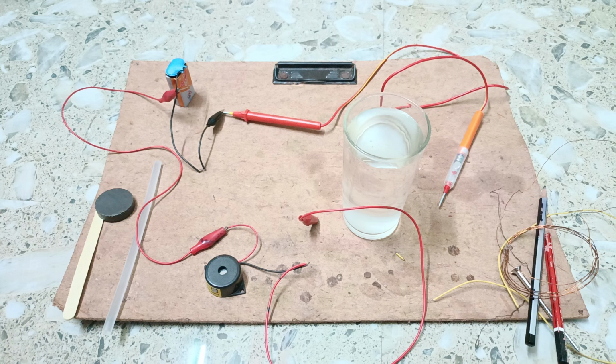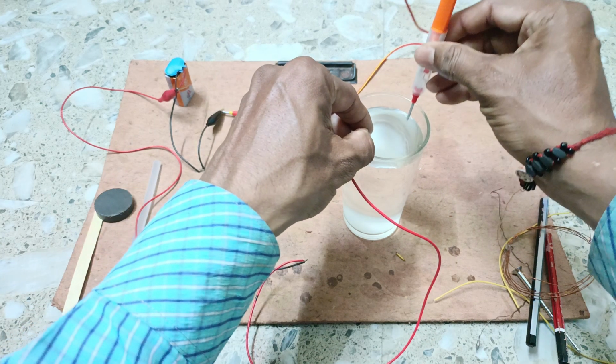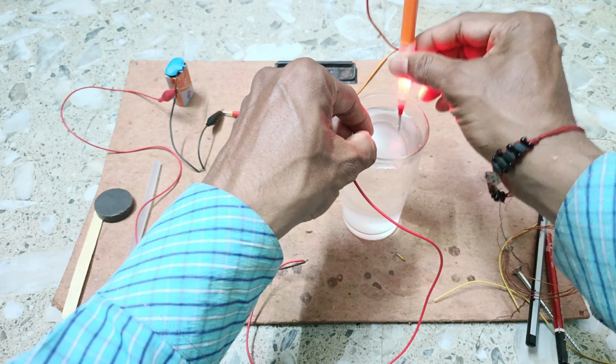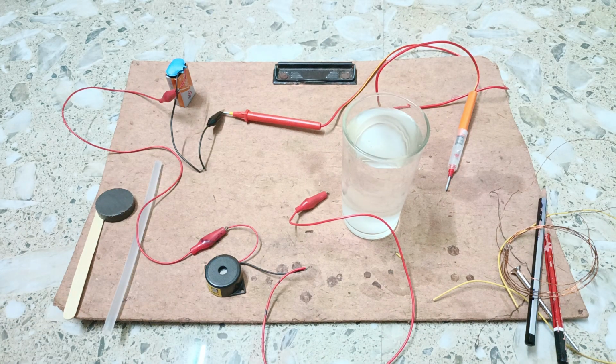In this way, you can check whether it can establish current between 2 points or not with the help of this setup, or you can say which are good conductors of electricity and which are bad conductors of electricity. From this you conclude that pure water is a bad conductor of electricity, but salt water is a good conductor. See here, it establishes current between 2 points. Right? In this way we can conclude that pure water is a bad conductor, but salt water is a good conductor of electricity.